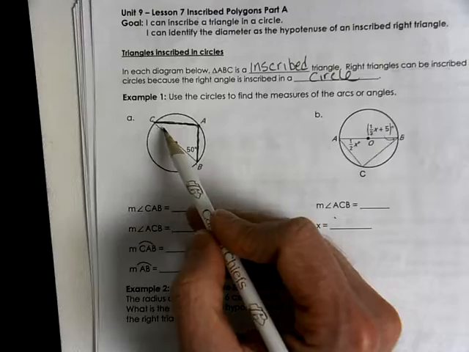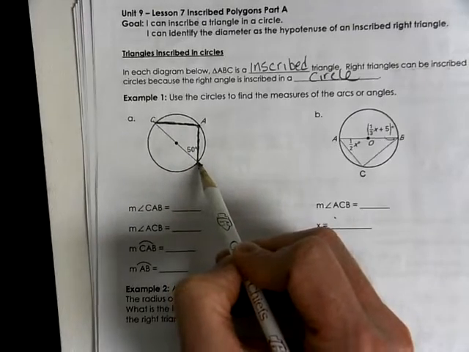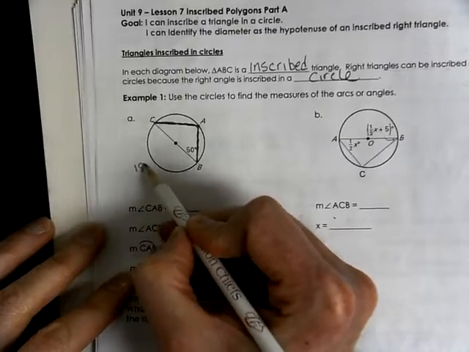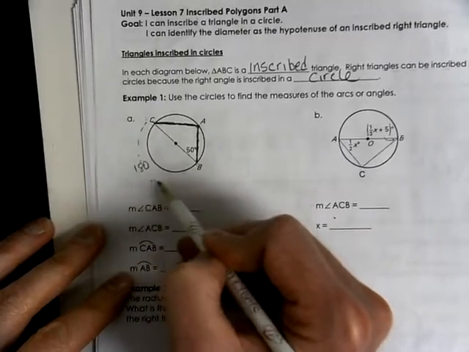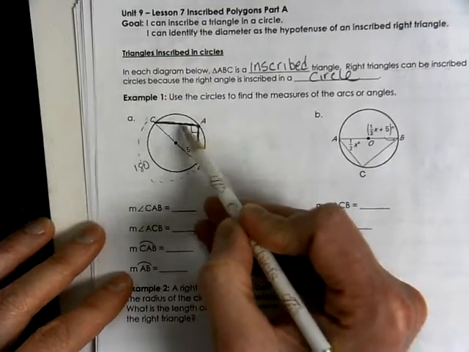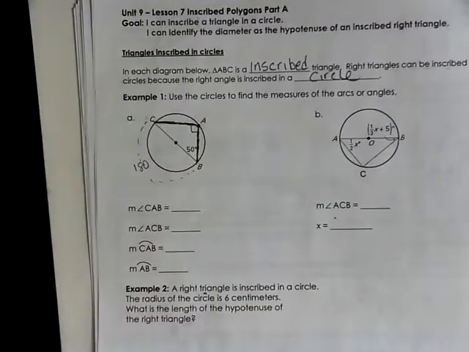If they come up and touch the edge of the diameter, remember a diameter creates a semicircle, and the inscribed angle has to be half of that intercepted arc. So we know it's a 90-degree angle.